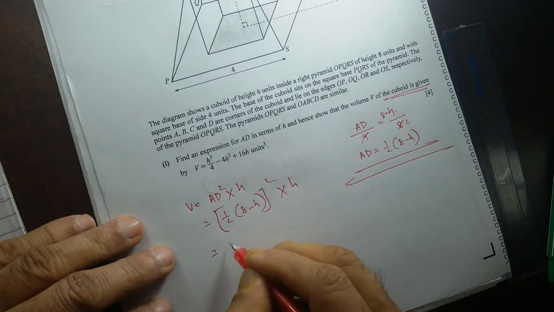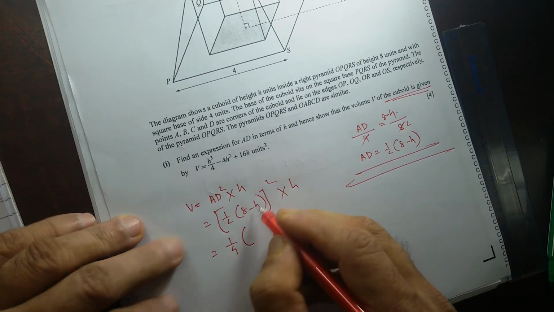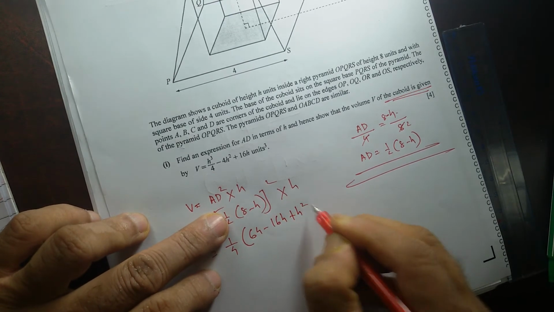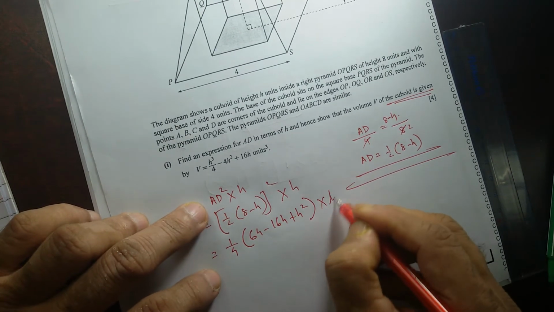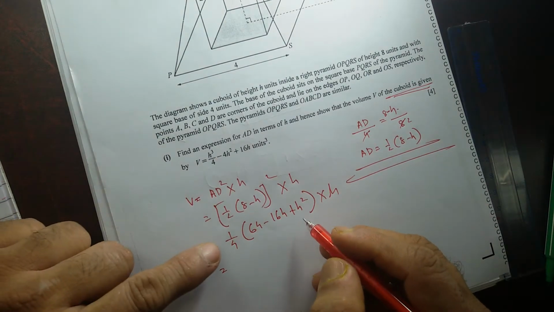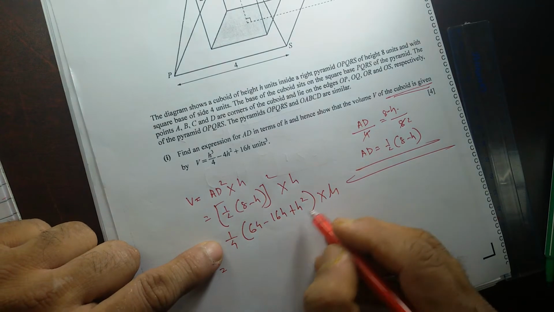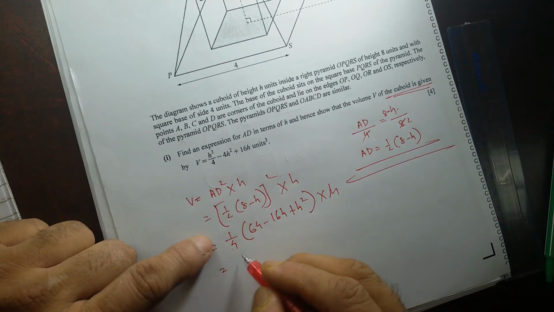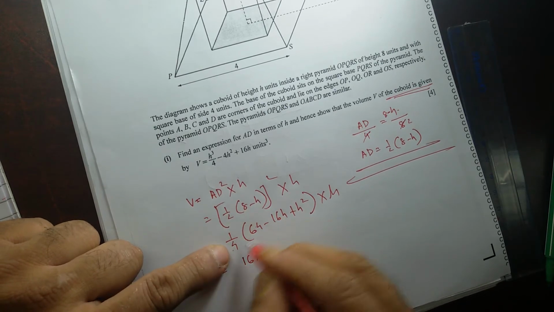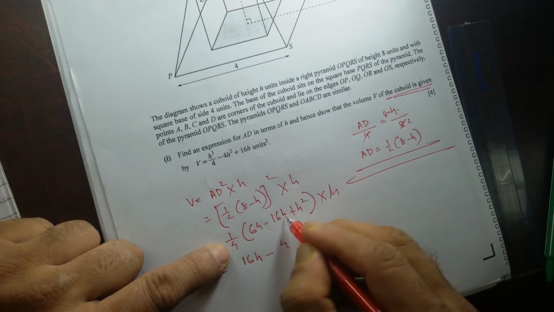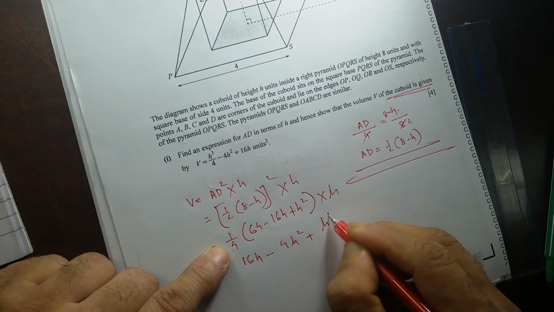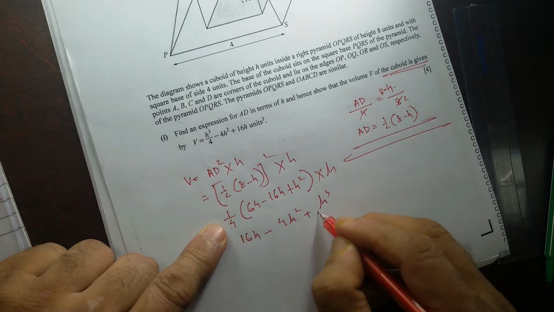If I take the bracket off, 1 by 4, and that's going to be 64 minus 16h plus h squared, times h. And if we take the bracket off, I'm going to end up with 16h minus 4h squared, plus h cubed, divided by 4.